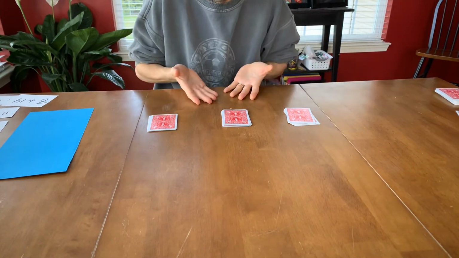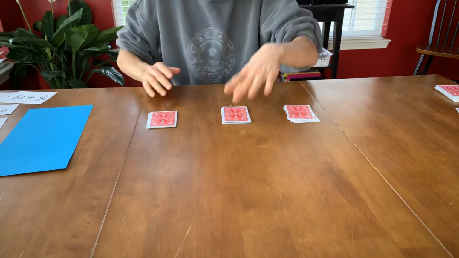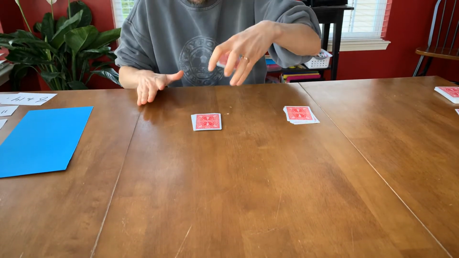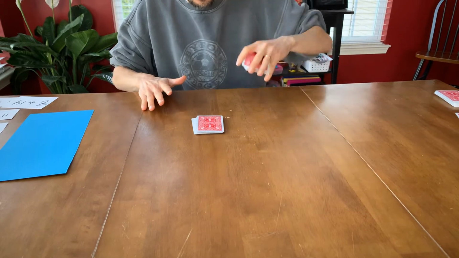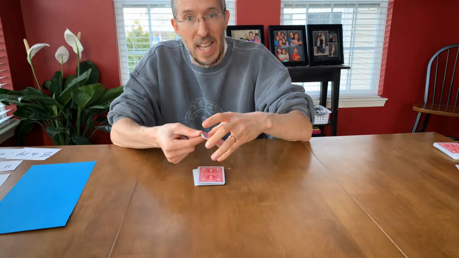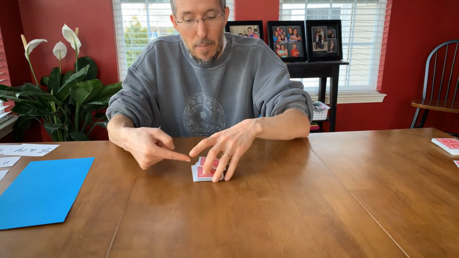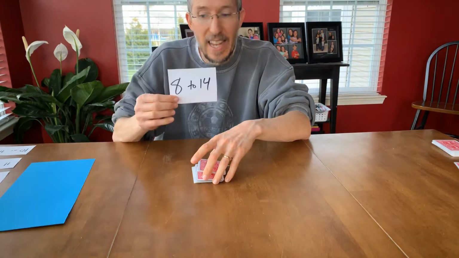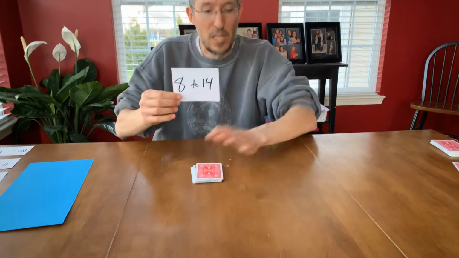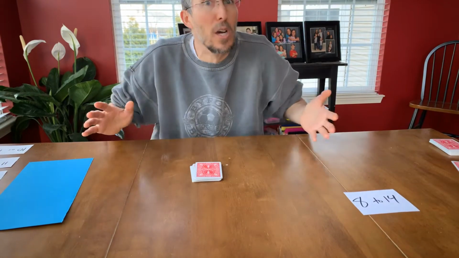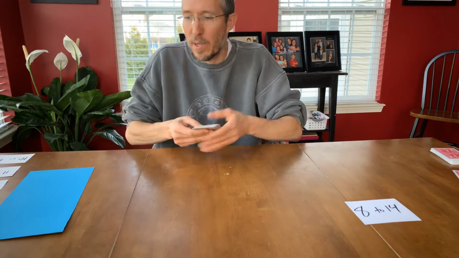There's 21 cards. 7, 7, and 7. So if I put this in the middle, I know that these on top are cards 1 through 7, and the stack they picked are numbers 8 to 14. Right? So I don't know what card it is, but I know it's numbers 8 to 14.